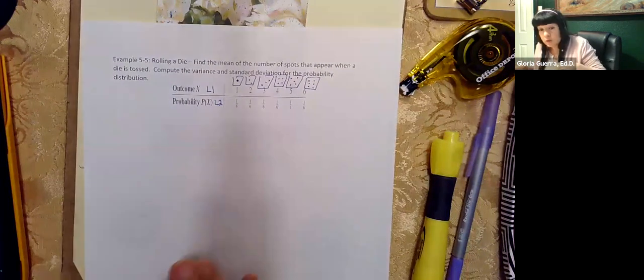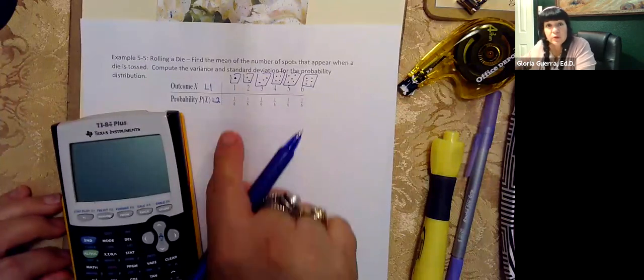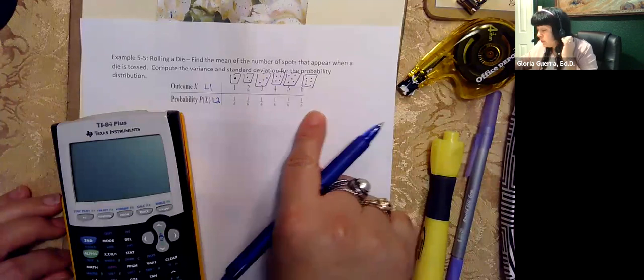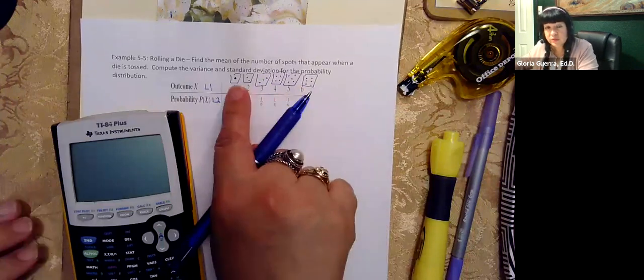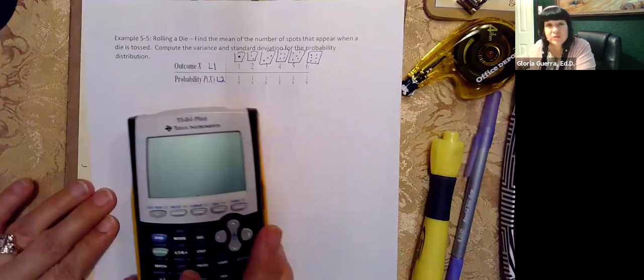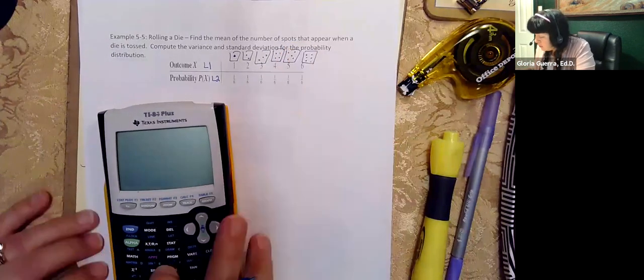So you want to put your data in there, and you see these probabilities are all 1/6. We saw that last time, because of all the 6 possible, there's only one side that has 1 dot on it. Okay, and they call them spots. I call them dots, but they said spots.